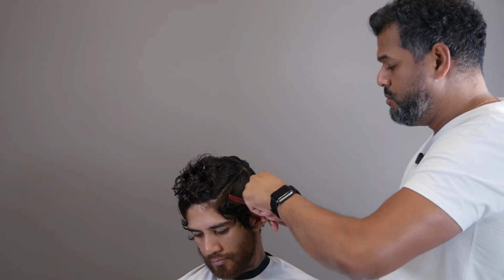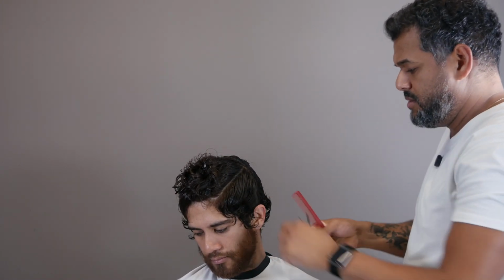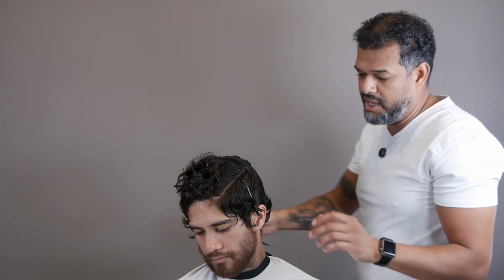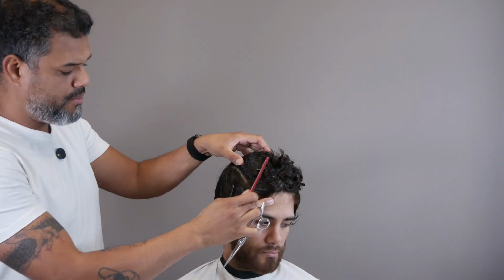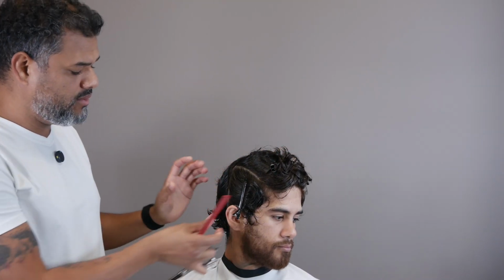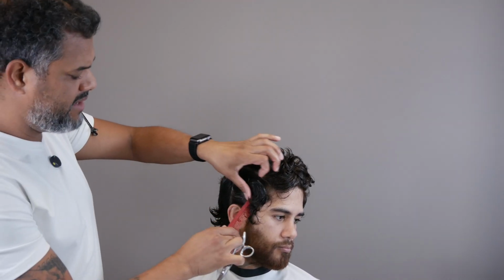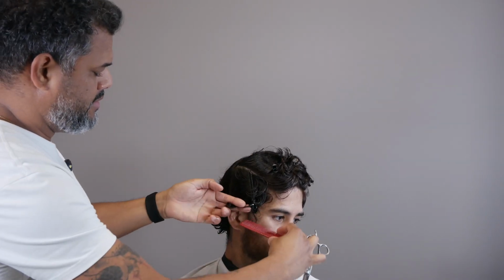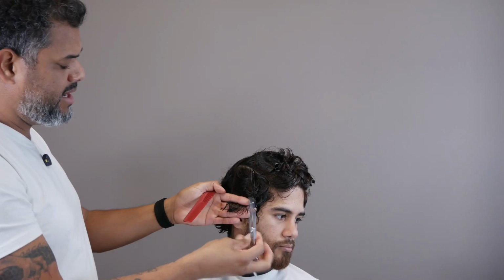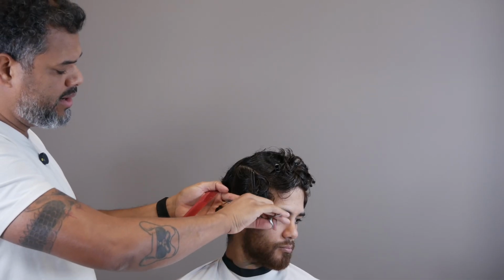What happened with the grooming helps when I'm sectioning, and it sticks the hair to the head, and the hair stays there. So now I'm going to put my focus on one of these panels, and I'm going to take vertical sections here. Since I'm working on a taper fade, I'm going to get this hair very short around this area.